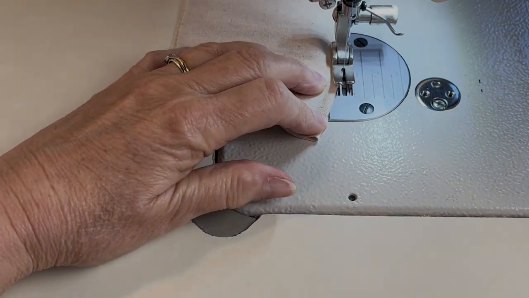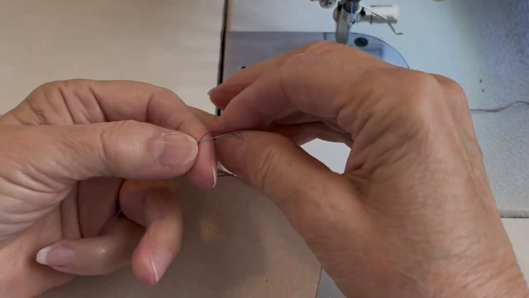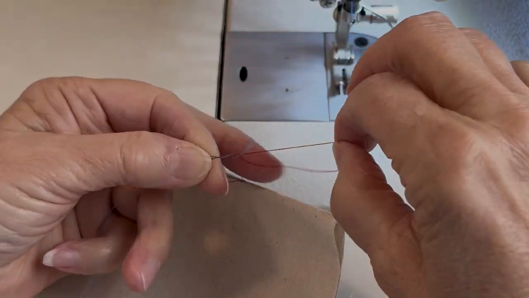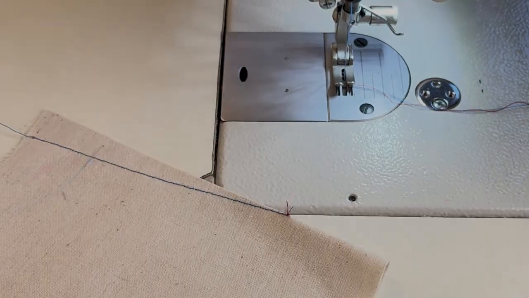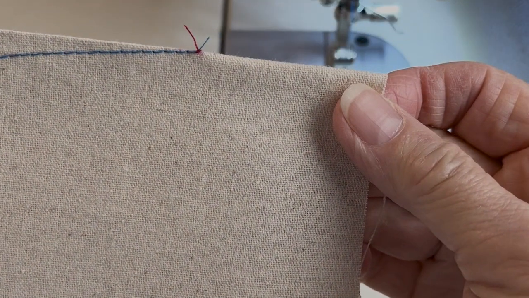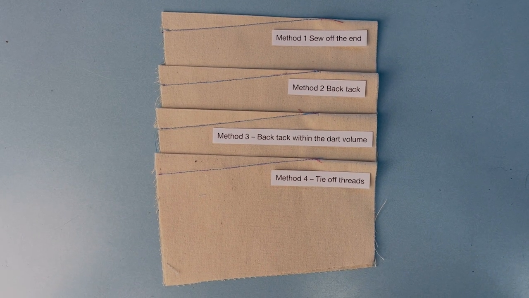This is much more of a slow fashion technique. Try them all and see which one works best for your project.